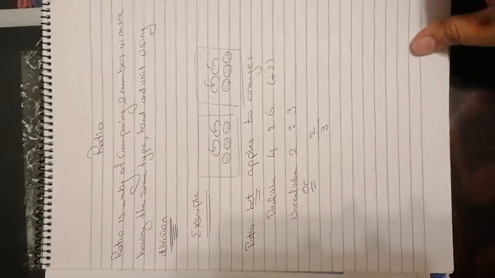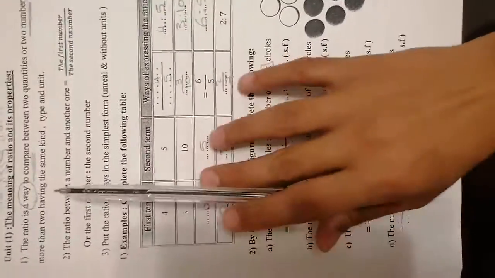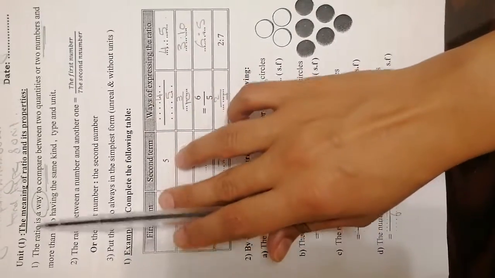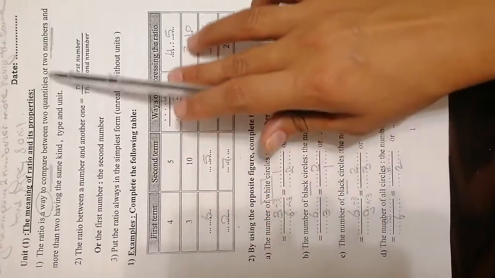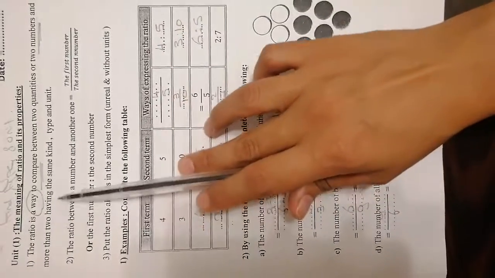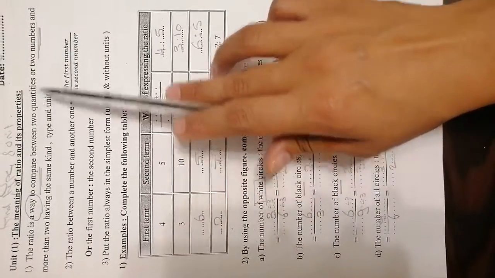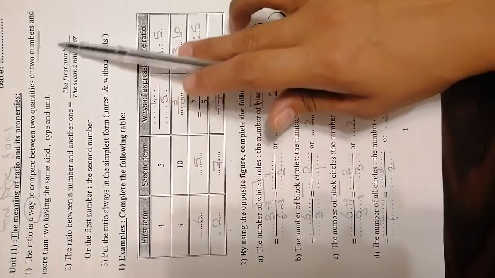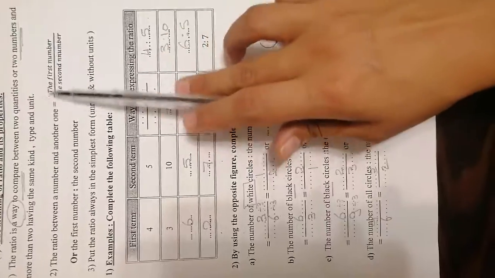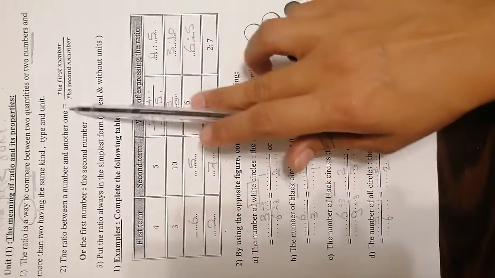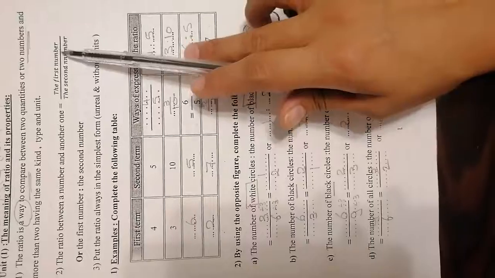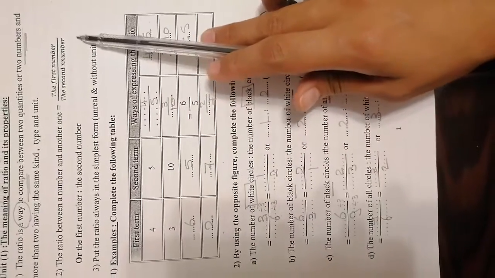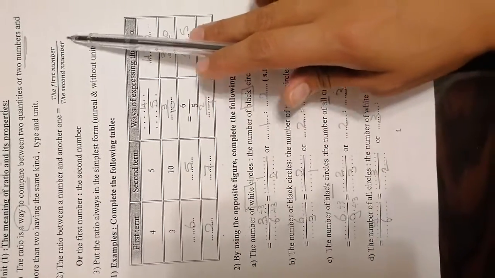Okay? Open booklet page 1 and let's see the examples. First of all, you have to study the definition very well. The ratio is a way to compare between two quantities or two numbers or more having same kind, type and unit. The ratio between a number and another: the number up is called first term or antecedent, and the second number is the second term, or you may say consequent.